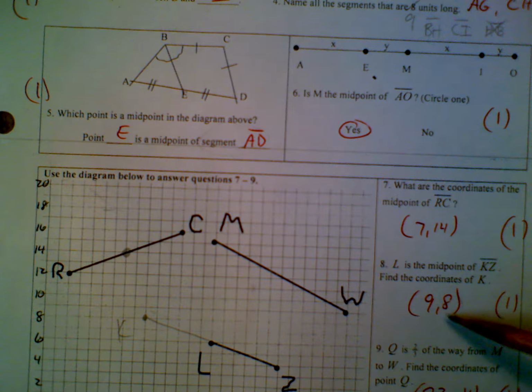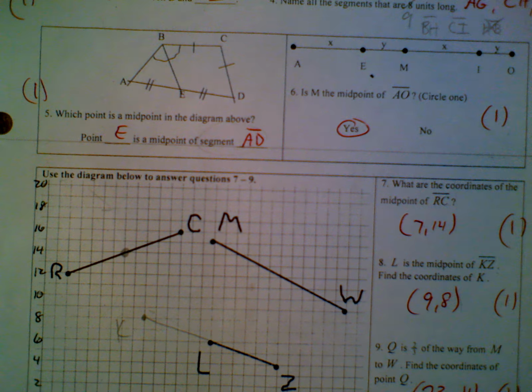Hey, those of you who are not writing the parentheses around your ordered pair, stop doing that. That's sloppy math. Ordered pairs should always have parentheses around them. I let it go this time. I might not be so nice in the future.